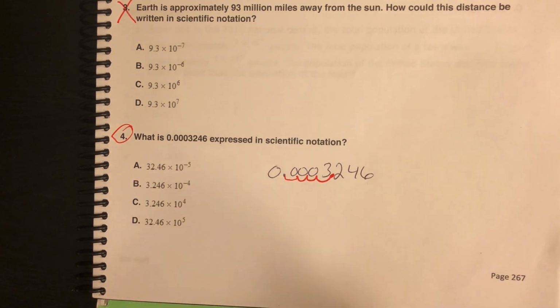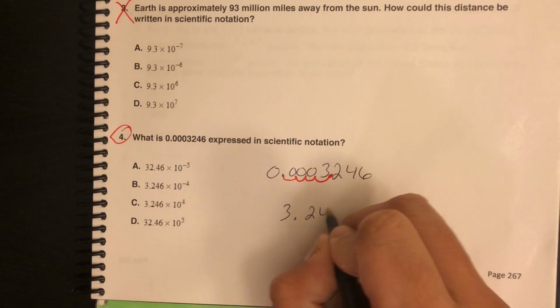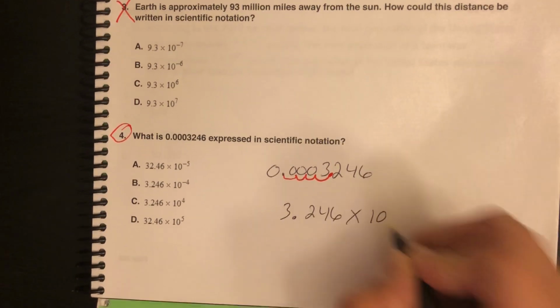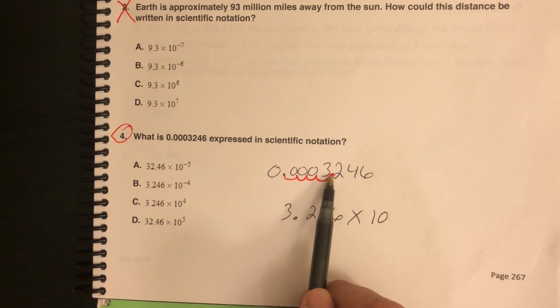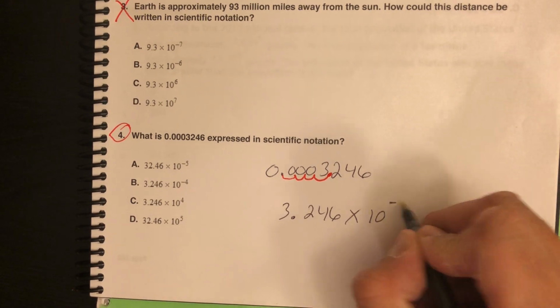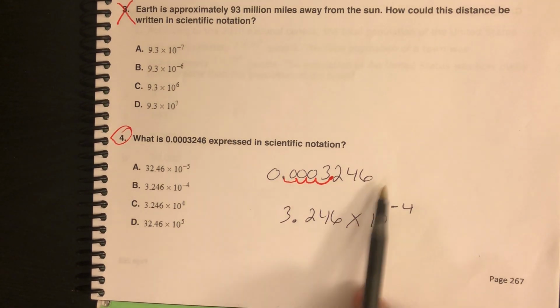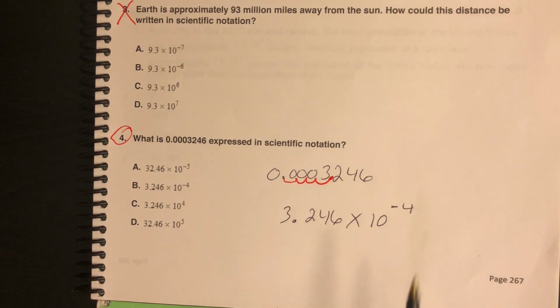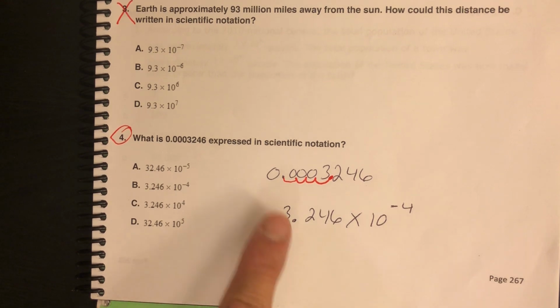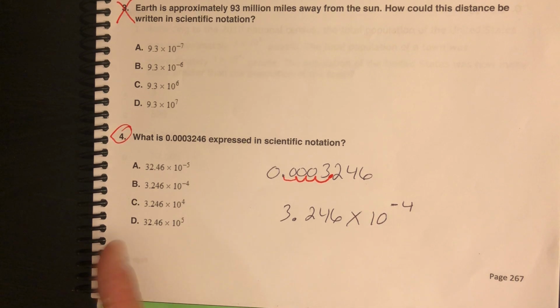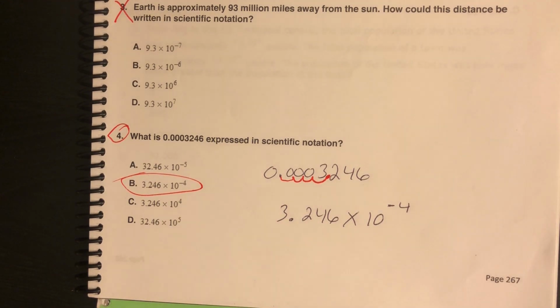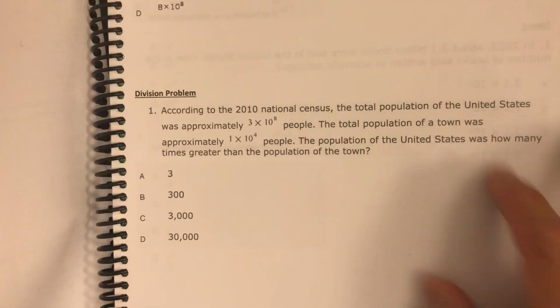So now I'm left with 3.246 times 10 to the power of, that's going to be 1, 2, 3, 4. And because it was a decimal, it's going to be a negative 4. Remember, negative exponents tell you you're dealing with a small decimal. Positive exponents tell you that you're dealing with a big number, okay? And there's the scientific notation version of that decimal number. And clearly, that will be answer choice B. Okay. And let's move on.